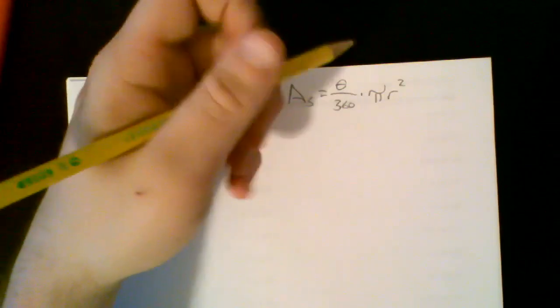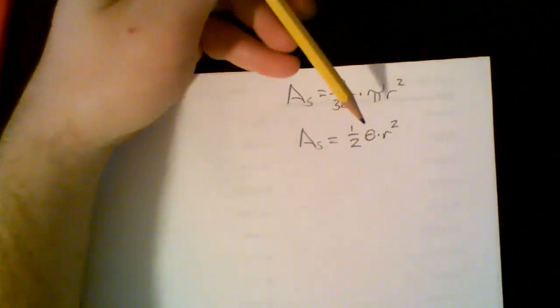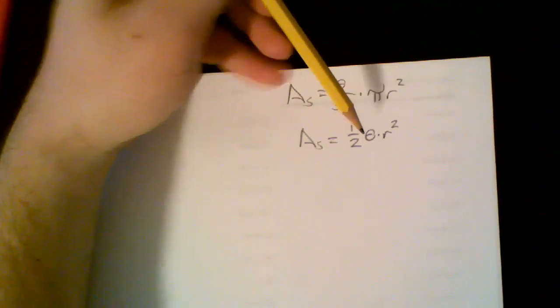That is the equation we have for degrees. I'll save that for 14, but the other equation, the area of the sector, is also equal to 1/2 times theta times r squared. That is the equation if we are given radian units instead of degrees.